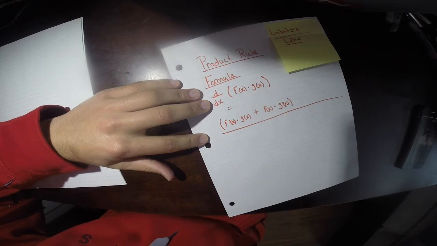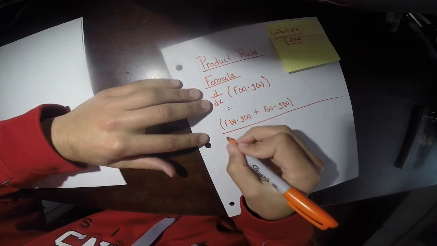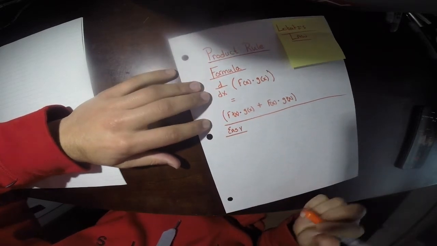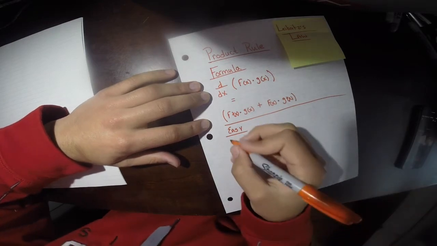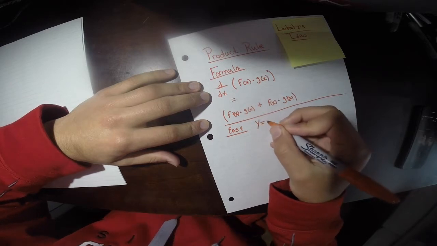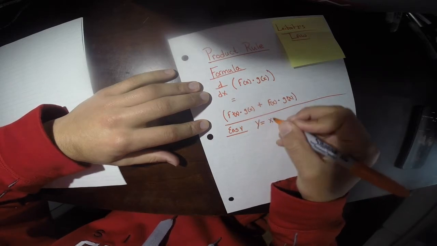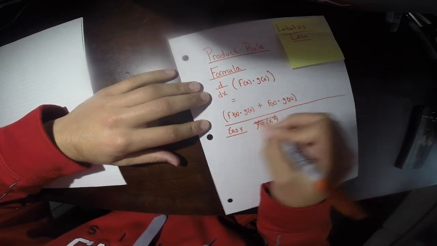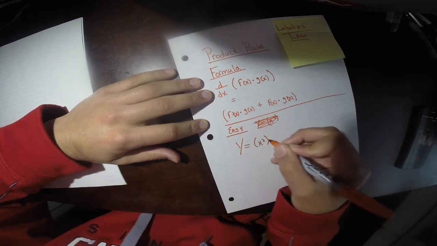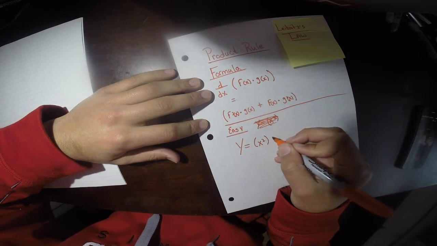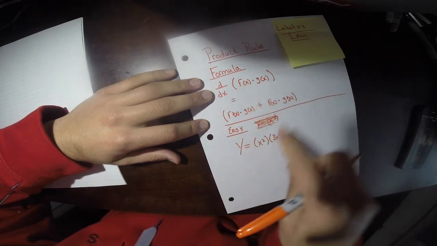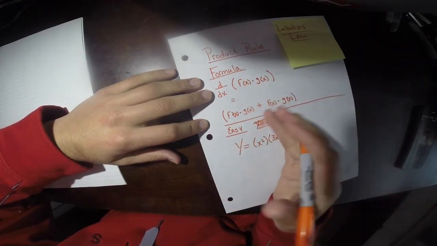Now let's go straight to an example so we can put this rule into play. Start off with something easy. Let's do y equals x squared. Let me just write this bigger for you guys. y equals x squared times 3x to the 4th. It can be anything, and it just has to be two different functions, honestly. It doesn't even have to be a polynomial.